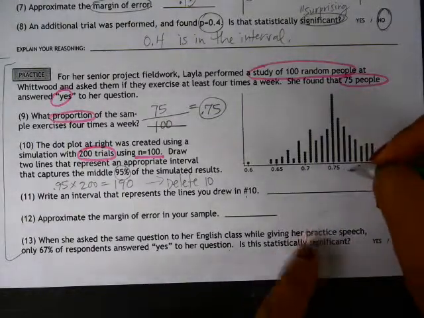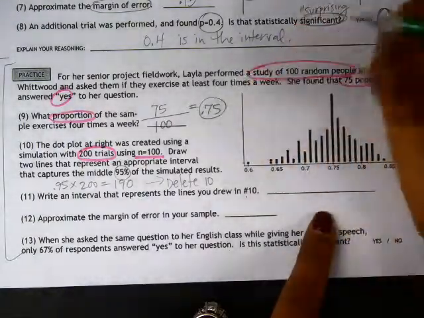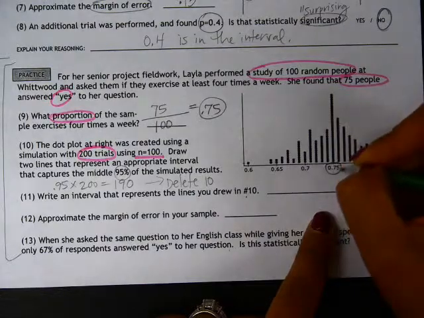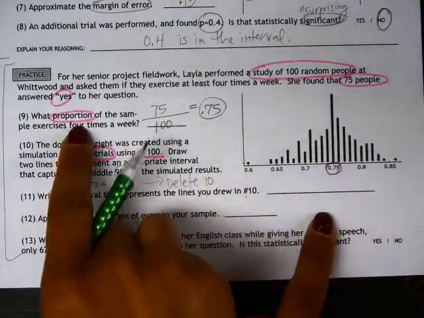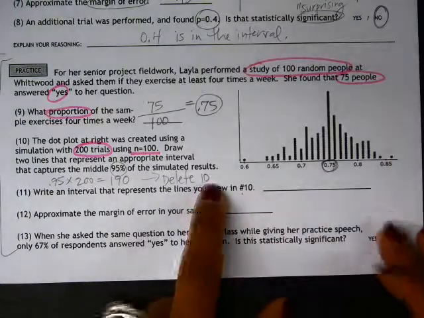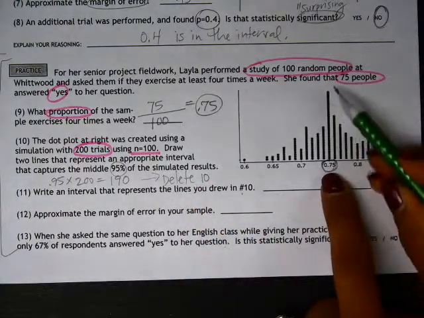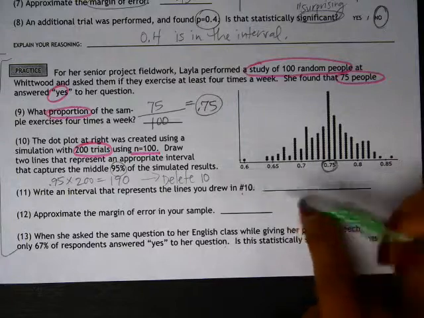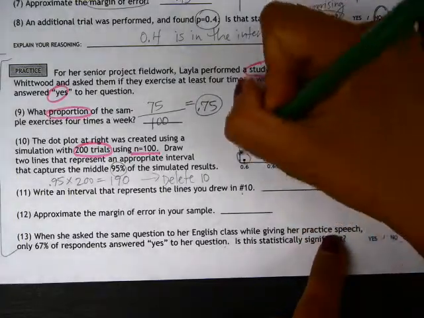So let's go ahead and locate our center. 0.75 is what we're going to use as our center, is what we calculated as the sample proportion. And we're trying to delete 10 values. So you can kind of see here visually that there's a little more data to the left. So I'm going to go ahead and start canceling over here.